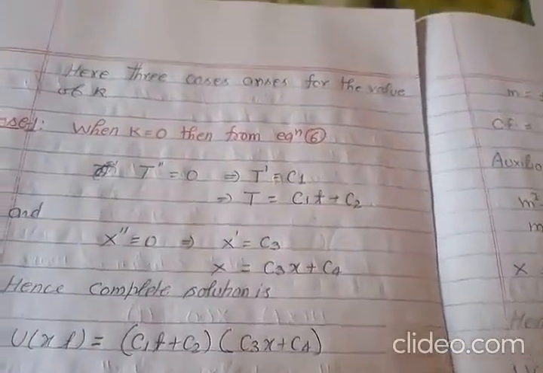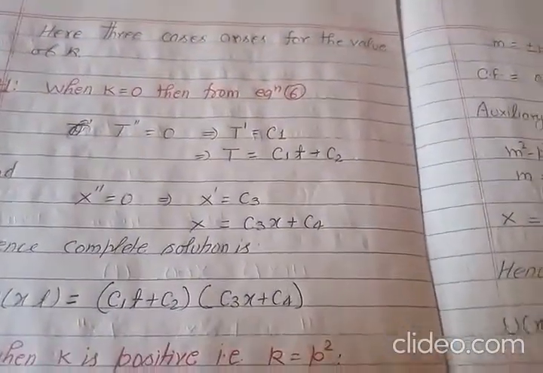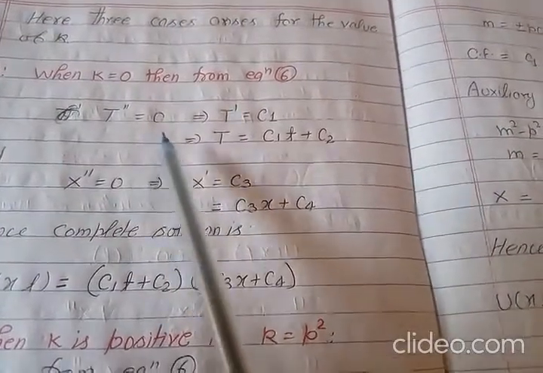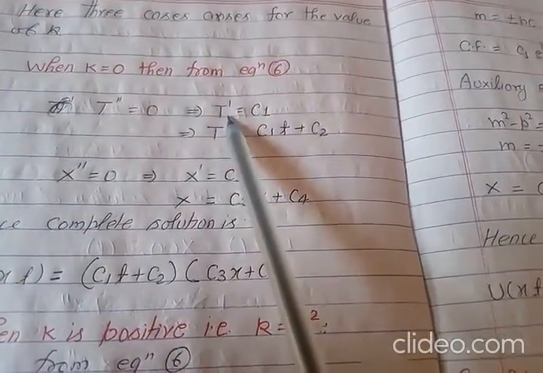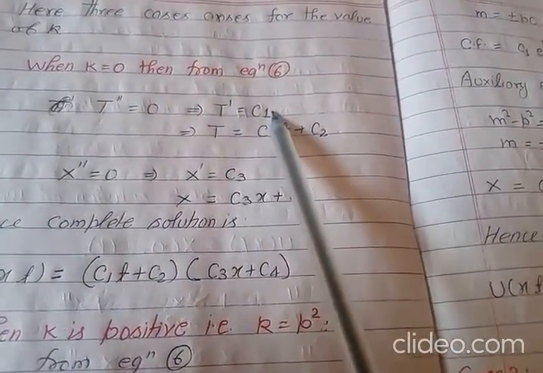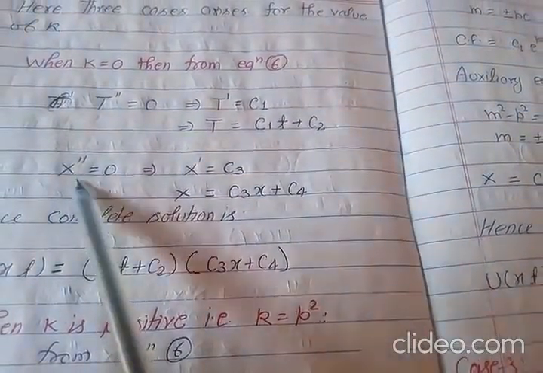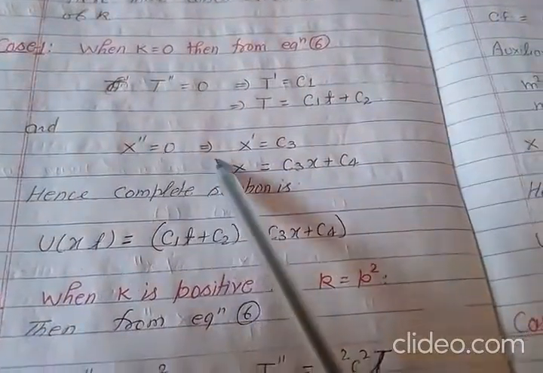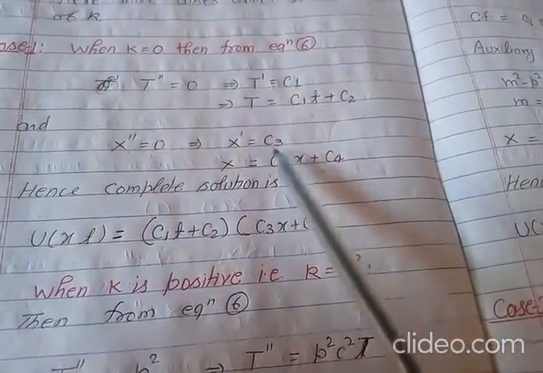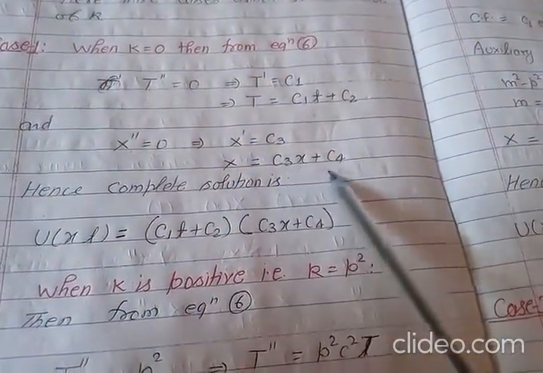When k is equal to 0, then from equation 6, t double dash is equal to 0. This means t dash is equal to c1 and t will be c1 t plus c2. Similarly, x double dash is equal to 0, x dash is equal to c3, and x is equal to c3 x plus c4.